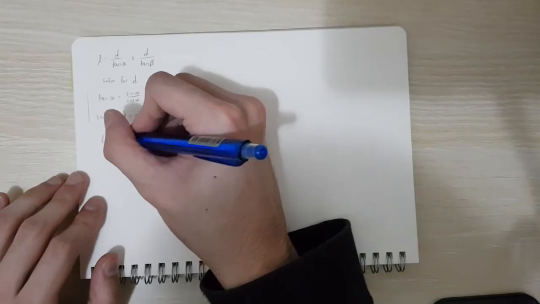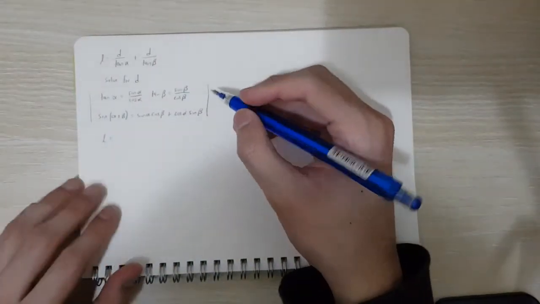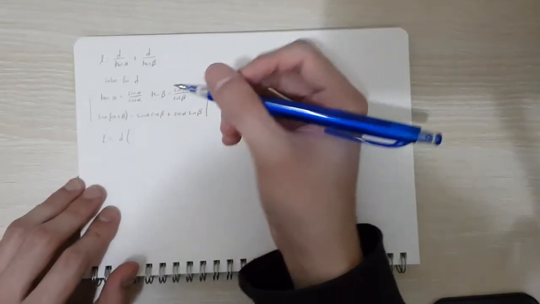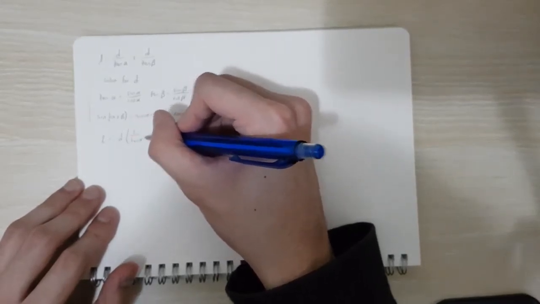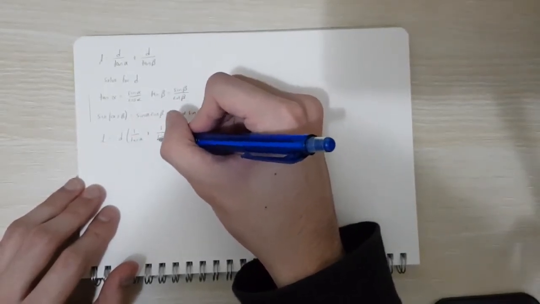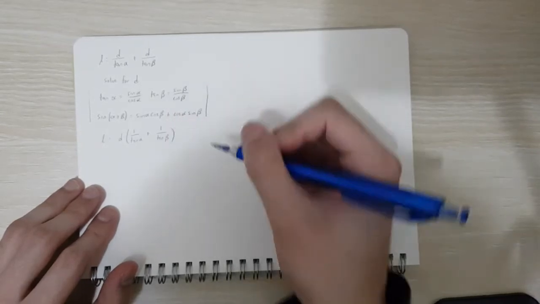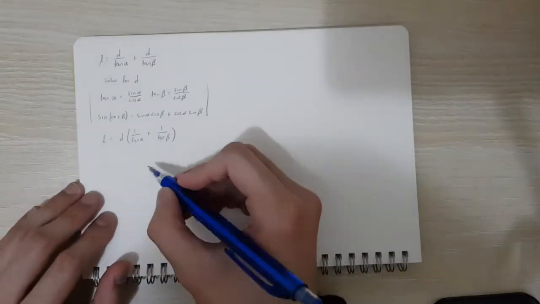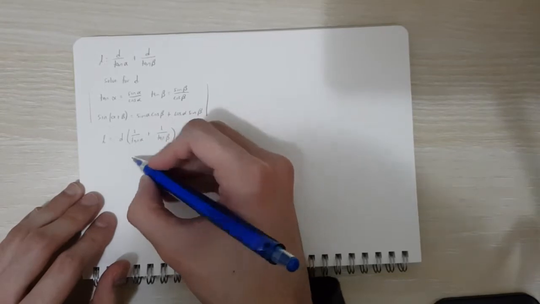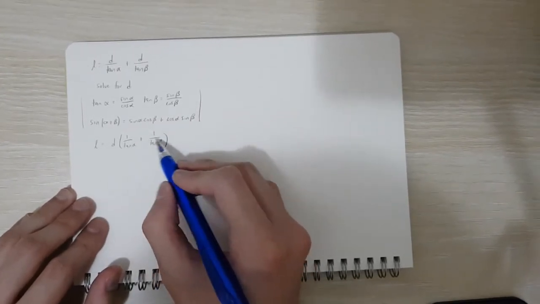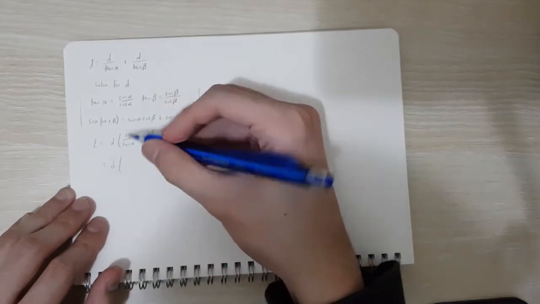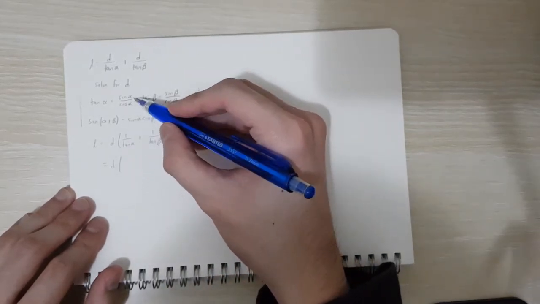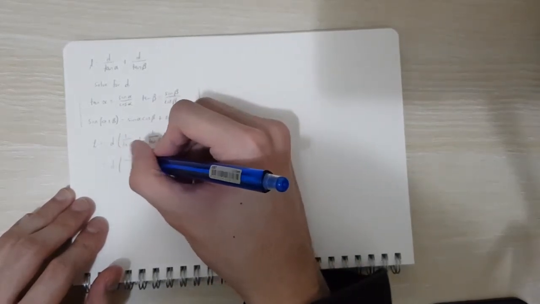We're going to start off by factoring out D. We're going to be left with 1 over tangent alpha. And then we're going to have to simplify this. We'll rename tangent alpha to sine alpha over cosine alpha, so that's 1 over that.